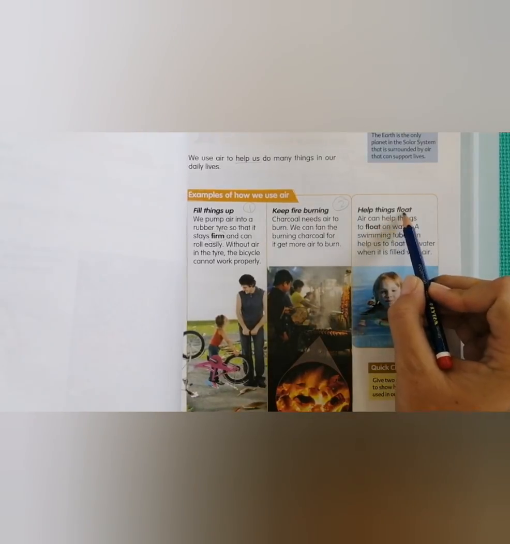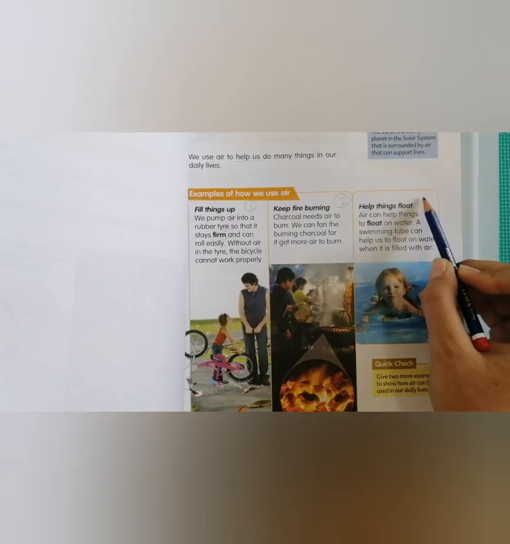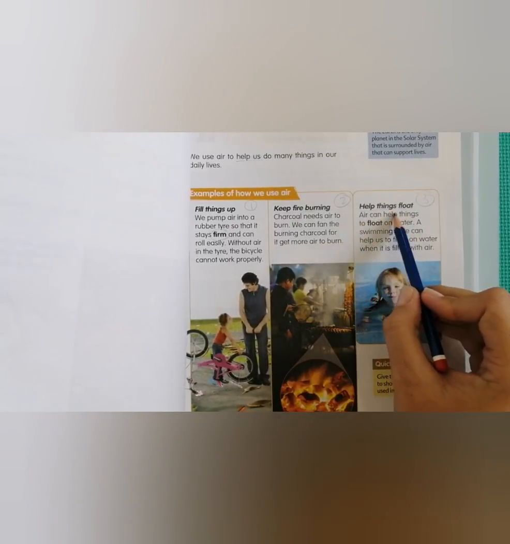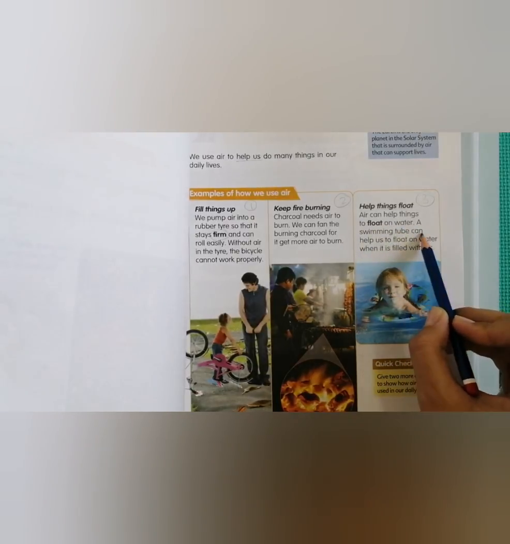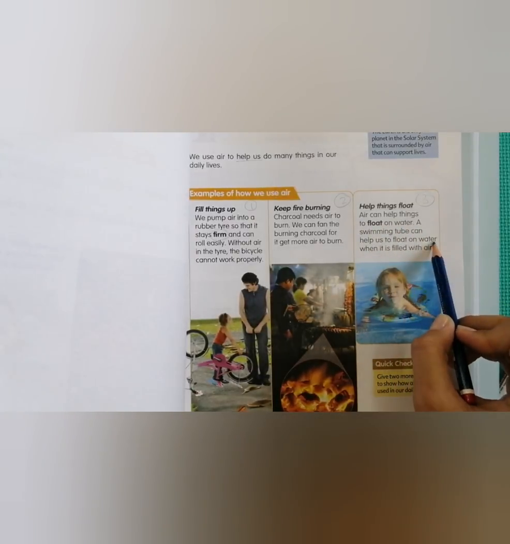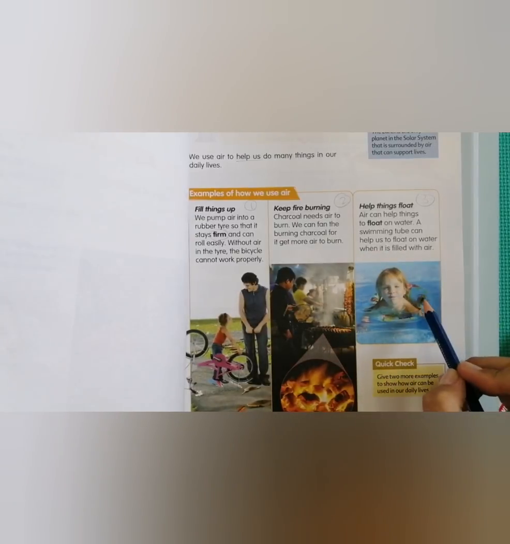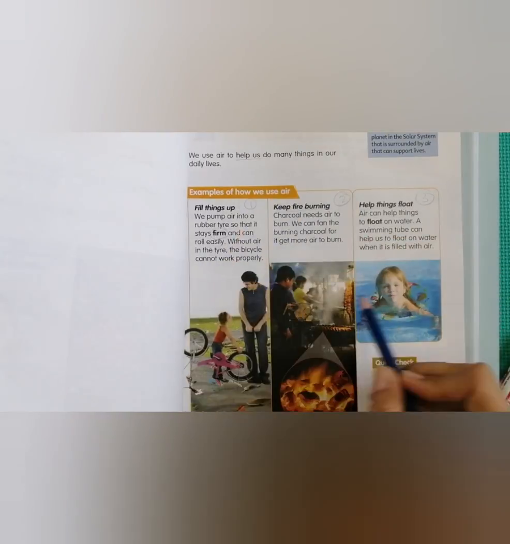And the third way is it helps things float. Air can help things to float on water. A swimming tube can help us to float on water when it is filled with air. Here's a tube. These are the three ways that we use air.